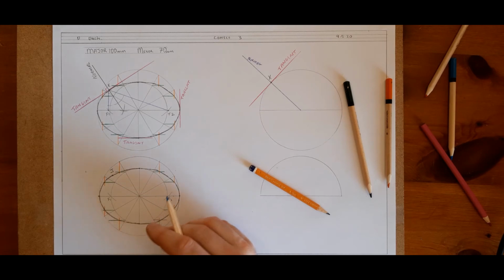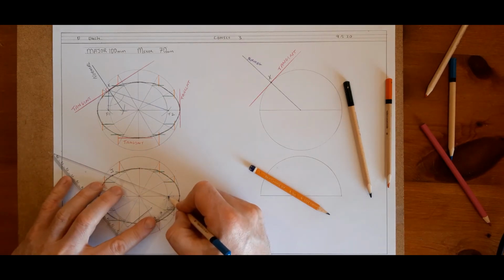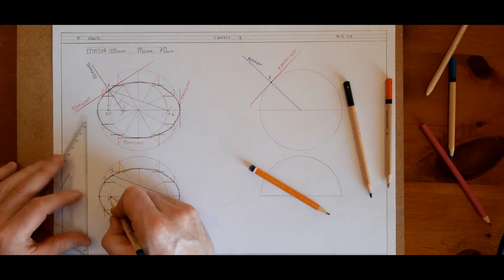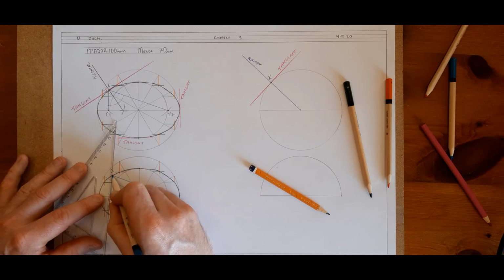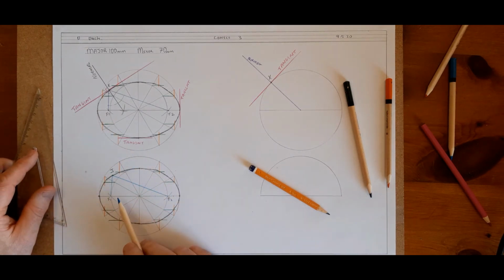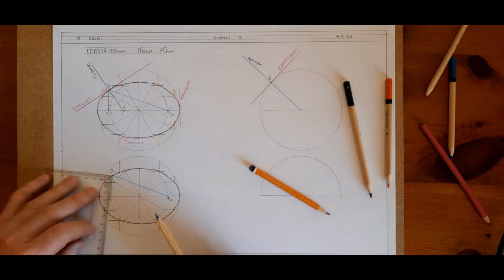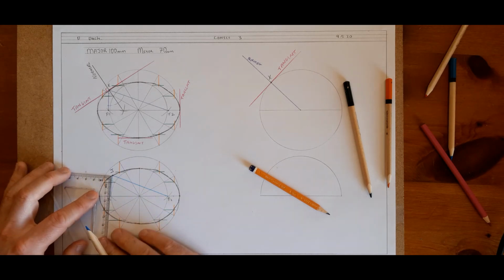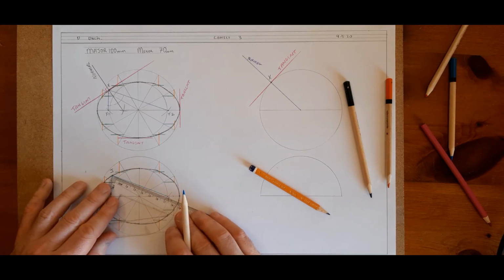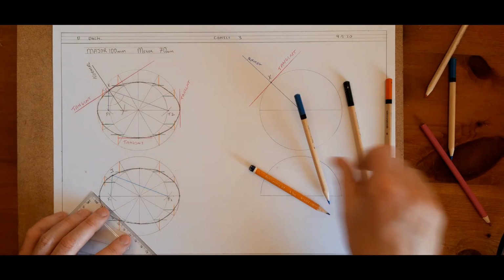If you join F to J and F1 to J, what you will find is they are the same distance as the major axis. So if I pick that there, that's 25, and this guy here is 75. Okay, so that makes 100. Pick another point, check it out.